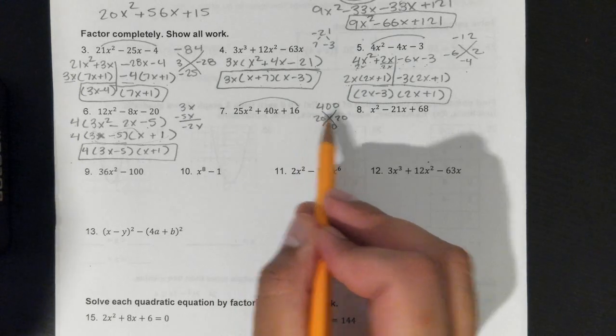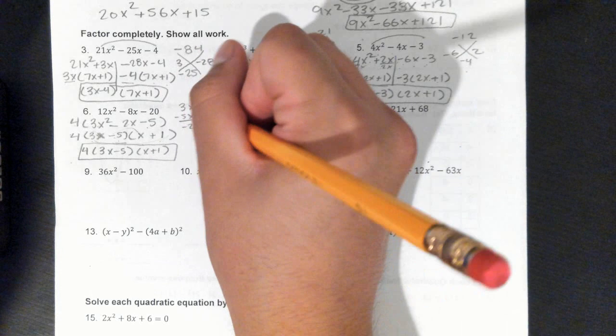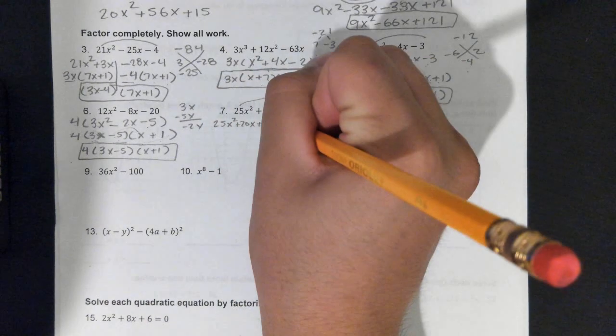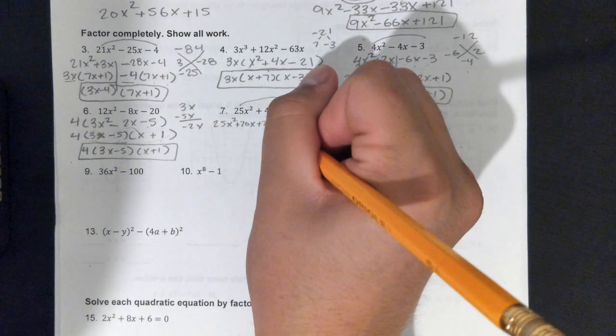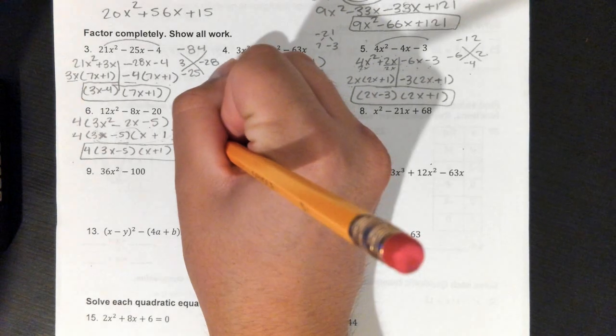So now use 20x and 20x to split the middle. So we got 25x squared plus 20x plus 20x plus 16. Now let's take a GCF out from each side. 25x squared plus 20x has a GCF of 5x.